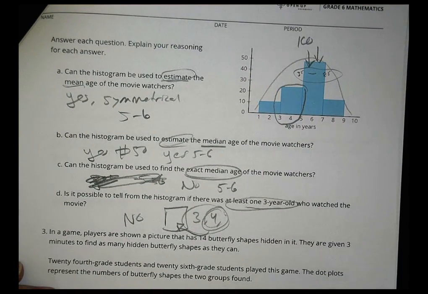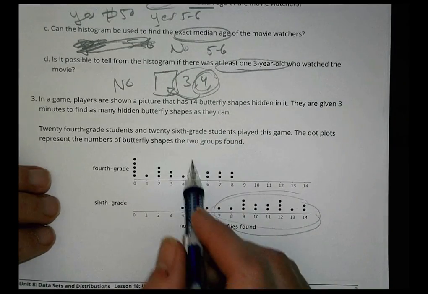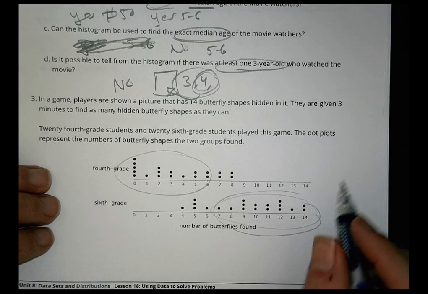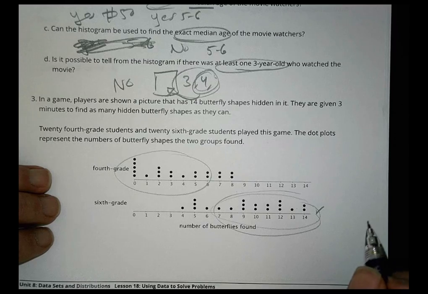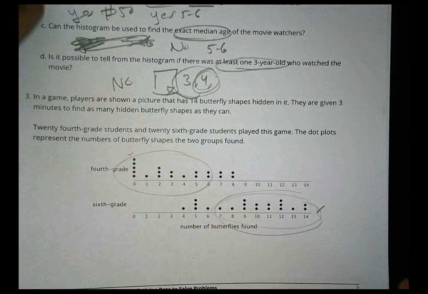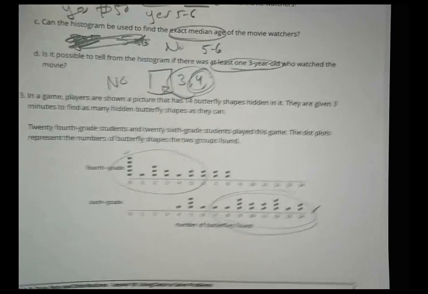Overall, we could say that the 6th graders seem to find more butterflies than the 4th graders. They were able to find more. We could say that they had the most with 14 compared to the least over here at 0, that there are some kids who found nothing. So these are some things you might notice or be able to talk about when it comes to that dot plot right there. So write a couple sentences that explain that.